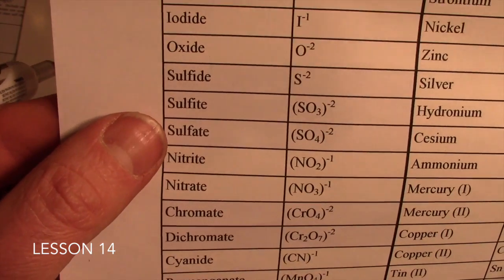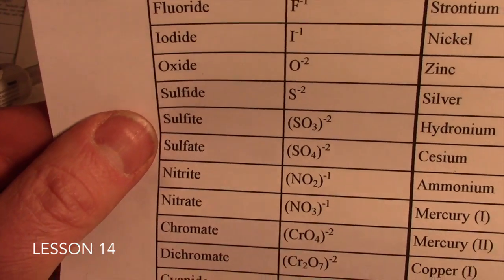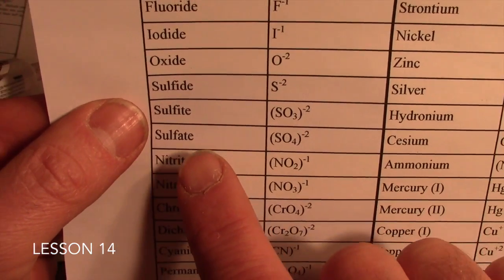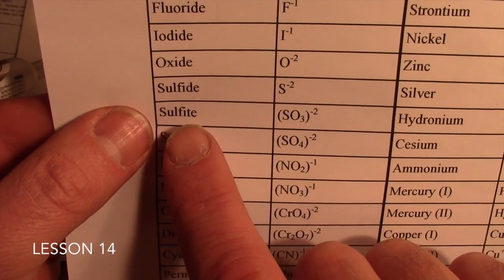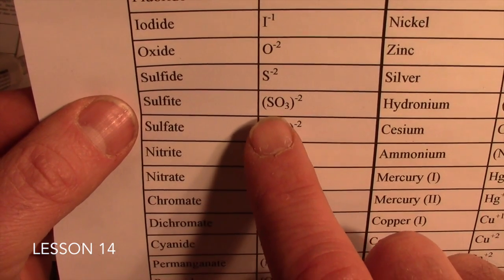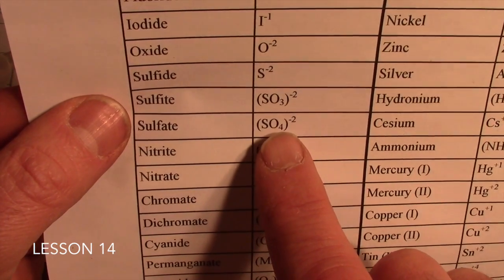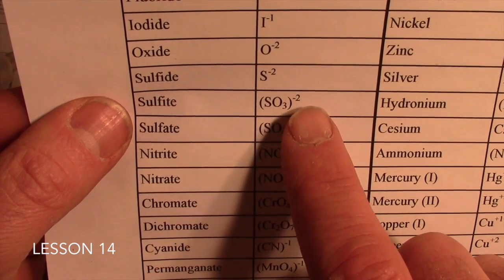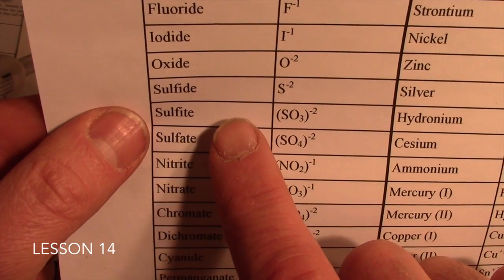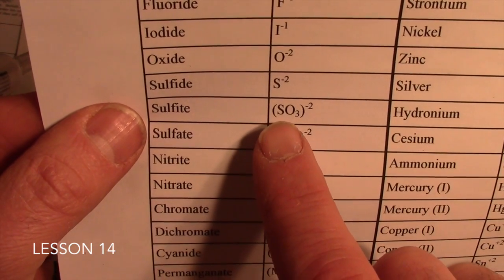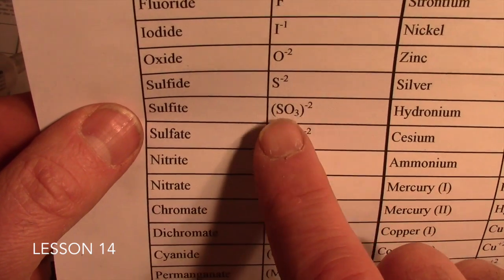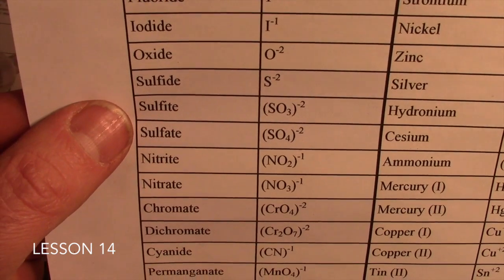If we go back up to the sulfite and sulfate, a memory aid there is that the S, this is just kind of random, makes me think of school. S starts with school, and S is for sulfite and sulfate. We get out of school between 3 and 4 in the afternoon, but sometimes at 2. So there's your little memory aid for those two.